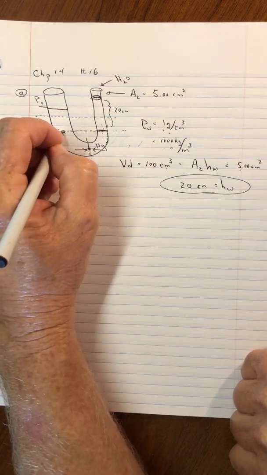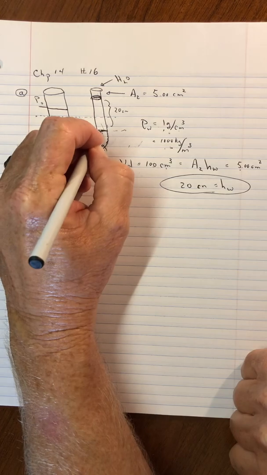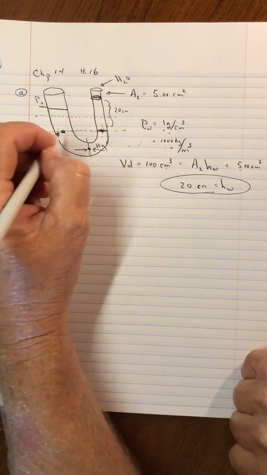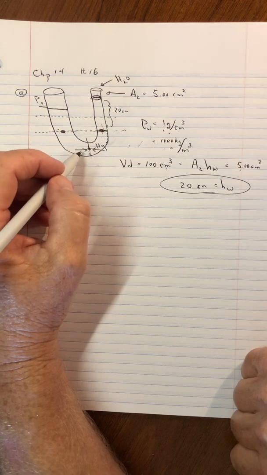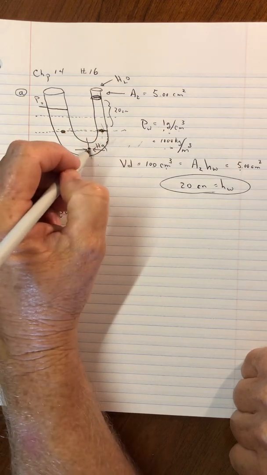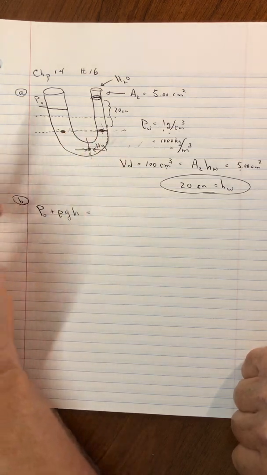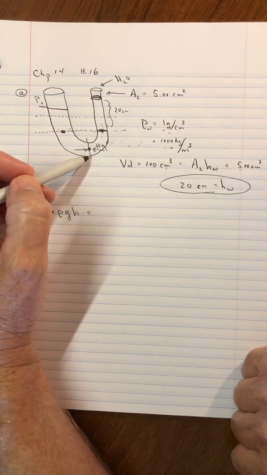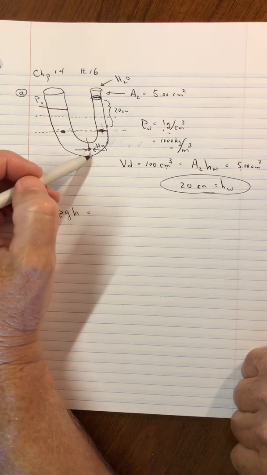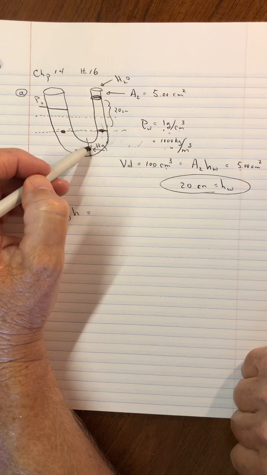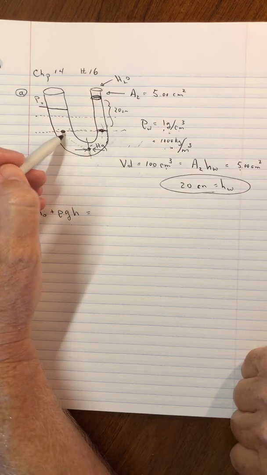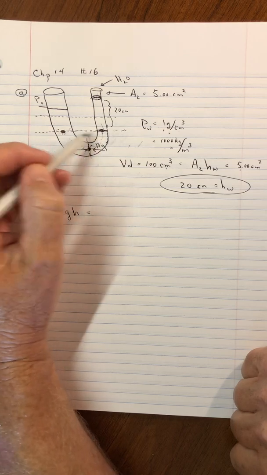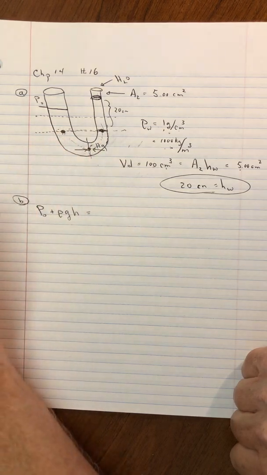So I can conclude that the pressures at these points are the same. Of course, I do that from this bottom one. So we really have to talk about the bottom one: the fact that the fluid isn't moving tells me these pressures are equal. And then the fact that it's both mercury going up would be the same decrease in pressure as we go up, and so we would be at the same pressure here.